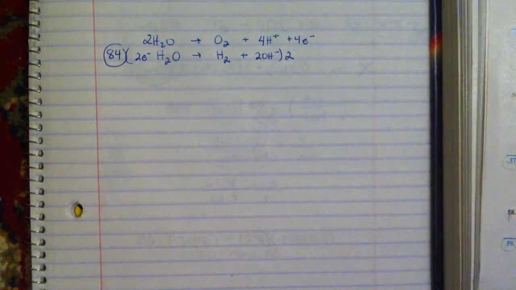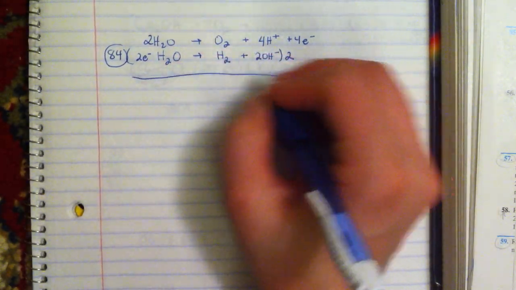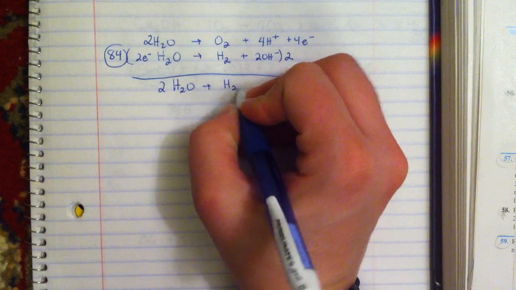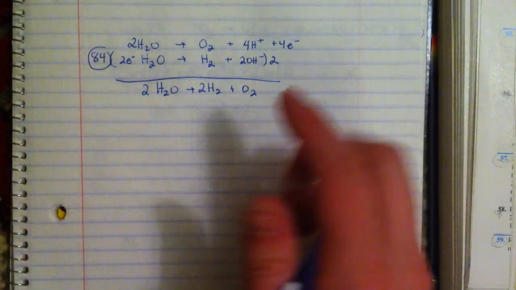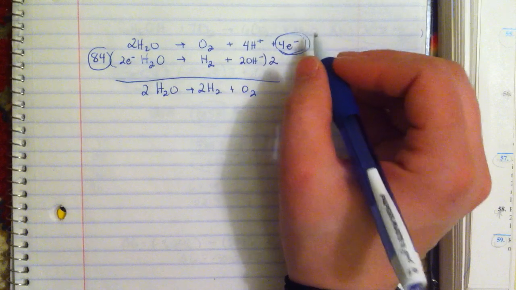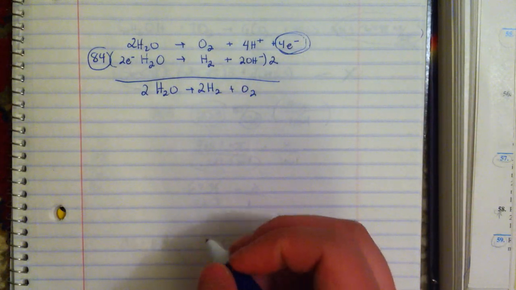So when you combine these two equations, you're going to end up finding that the overall equation is, sorry, 2H2O making 2H2 plus O2 is the overall equation. And here the flow of electrons is 4 electrons. So we're going to need that to solve this problem.